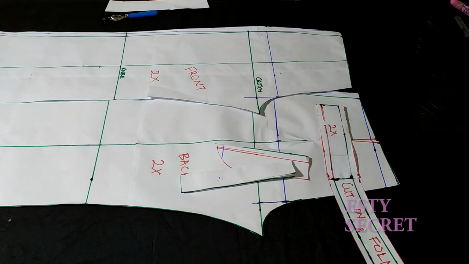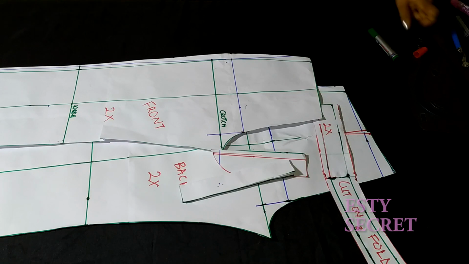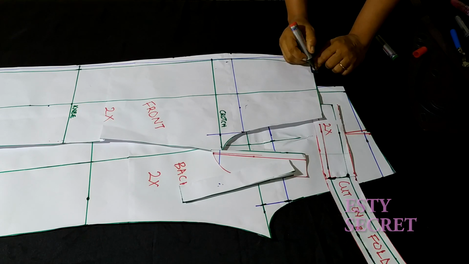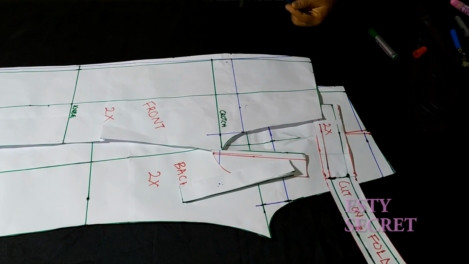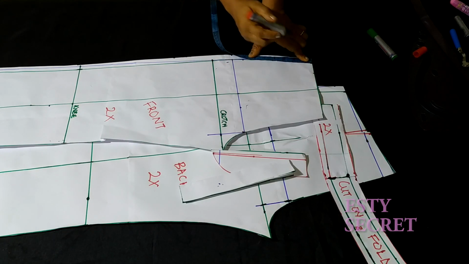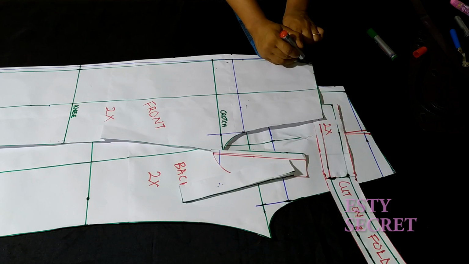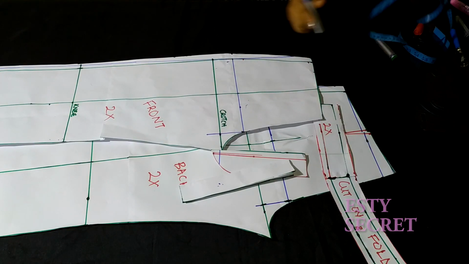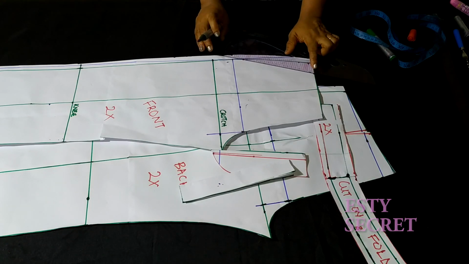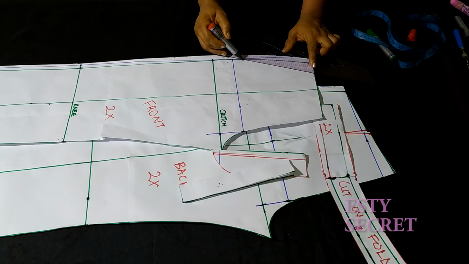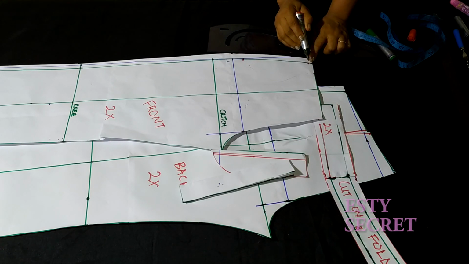It's quite simple, I guess. So next is to add pockets. Just mark 2 inches, that's aside from your seaming allowance, and come down 7 inches. Just know that you have half-inch seaming allowance on top, so the opening will be 6.5. It must finish up at 7-inch opening. So just choose whatever design you like for the pocket. So it's that simple to draft a pant with pockets.